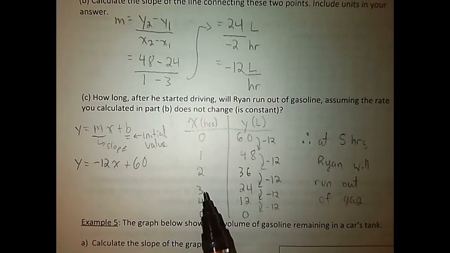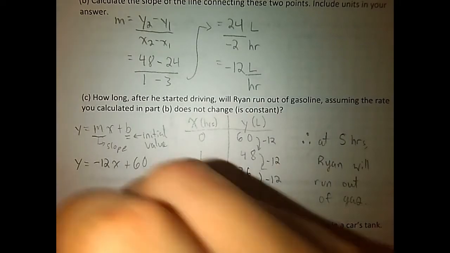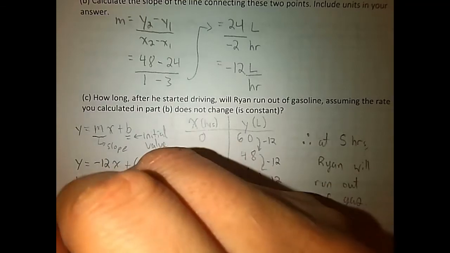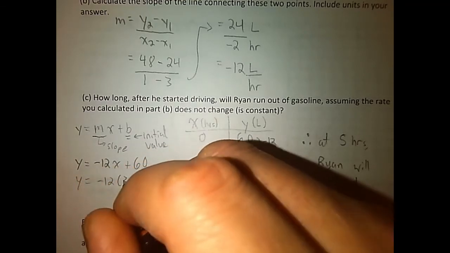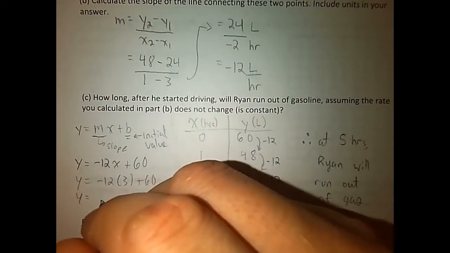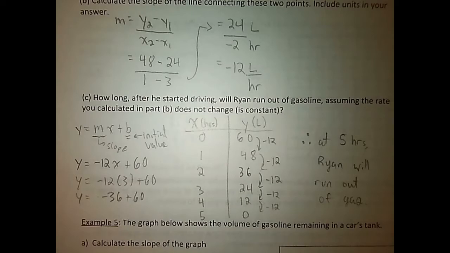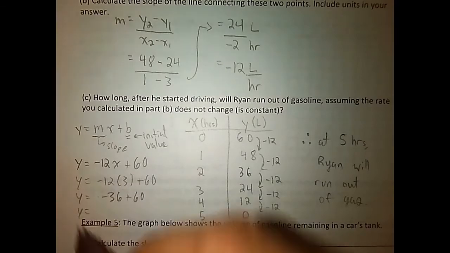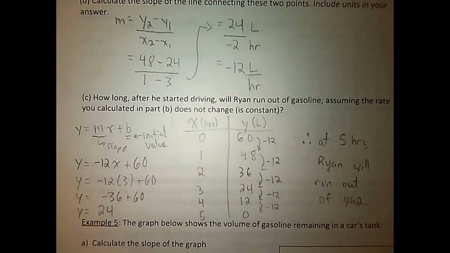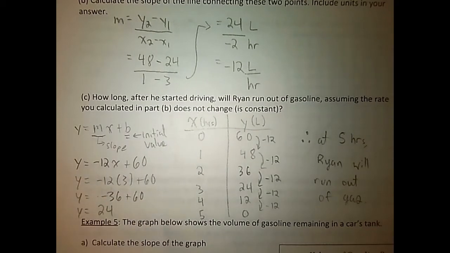So if I wanted to find it at 3 hours, and I didn't have the chart, I didn't make this chart, at 3 hours, we're going to just substitute x equal to 3 plus 60. We're going to follow our BEDMAS. So y is equal to this multiplied by this, negative 36 plus 60. And then when I add these integers, negative 36 plus 60, I'm going to get positive 24, which is what I get over here. So we can say that when x is equal to 3, y is equal to 24 as a coordinate. So that's another way we can solve for this.